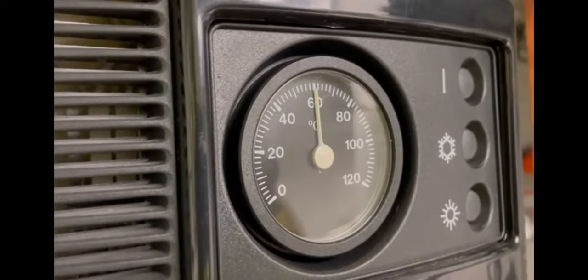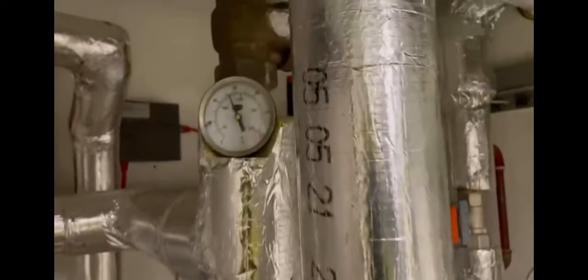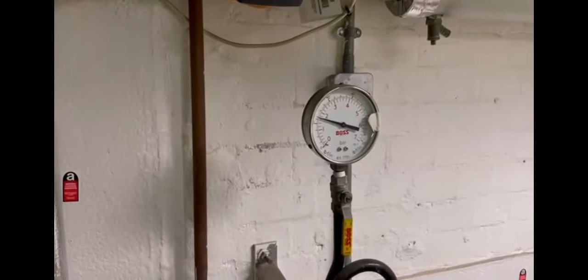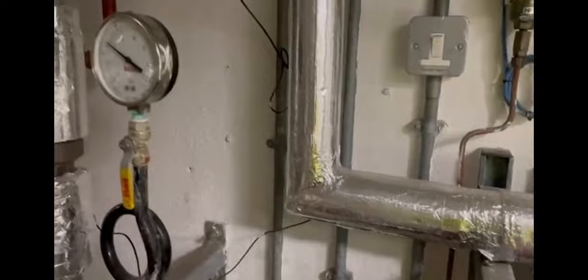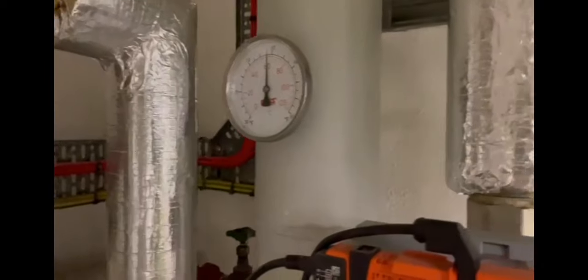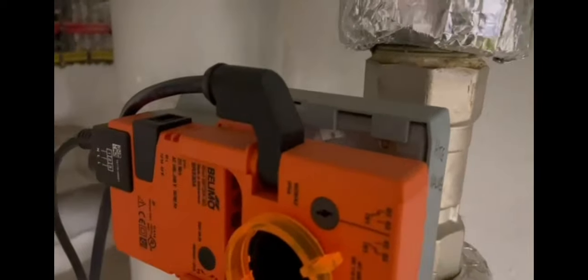So that's the clarifier temperature. I managed to get the spark detection onto the unit. I was meaning to do that for a while, but it came through on a call out, so I did it on that. 60 Celsius there, it's gone up. And here you can see the valve in its position.